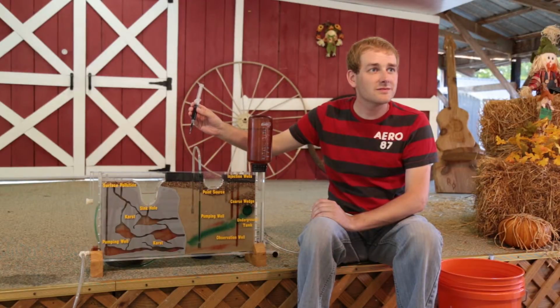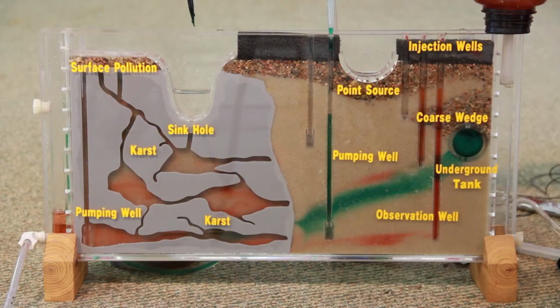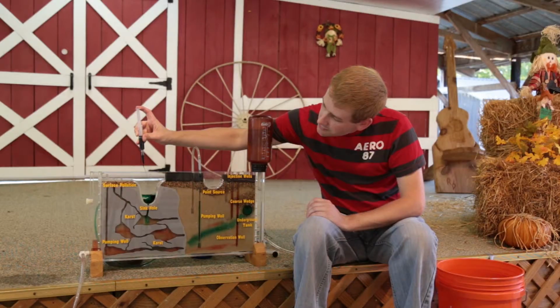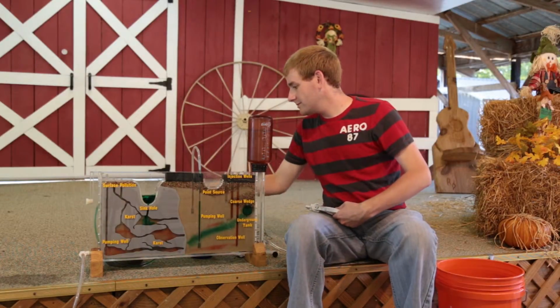The ink is going to show up in the caves? Slowly or quickly? That's limestone. It's like quickly. I don't know what they said about how fast it moves through.